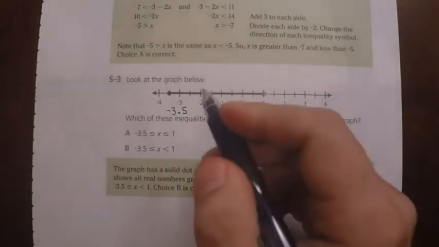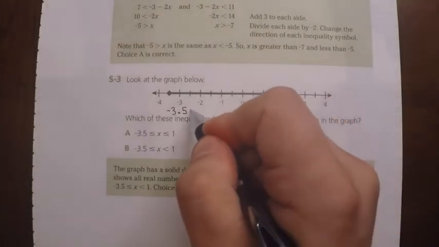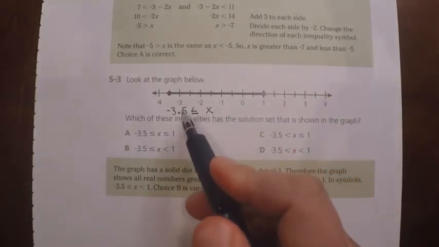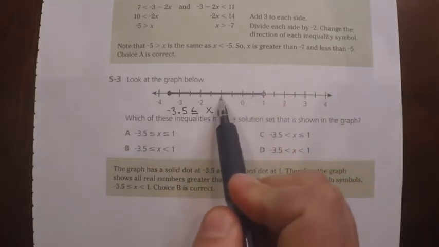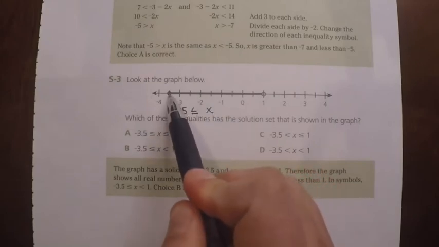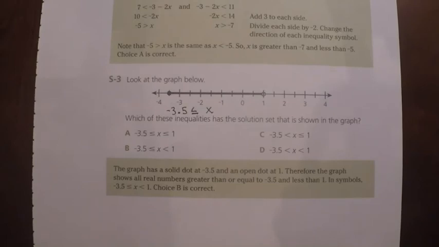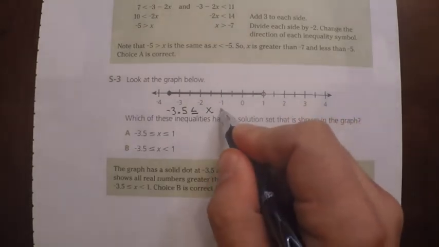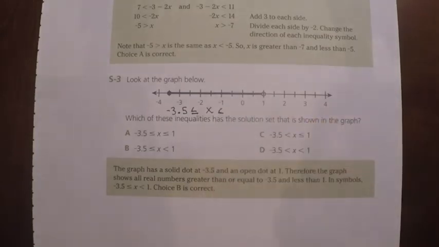Then we know that this is going to be less than or equal to x. The reason it's less than is because the x is in between here. Right, so the x is actually greater than negative 3.5. And we know it's equal to because that's shaded in there. Then we take a look at 1. 1 has an open circle, which means we're going to leave it with just a less than sign without the equals to. And then the number 1, which is the top of that solution there.